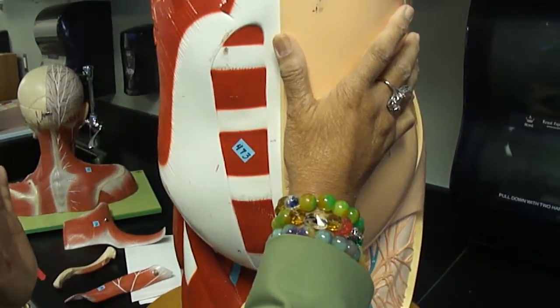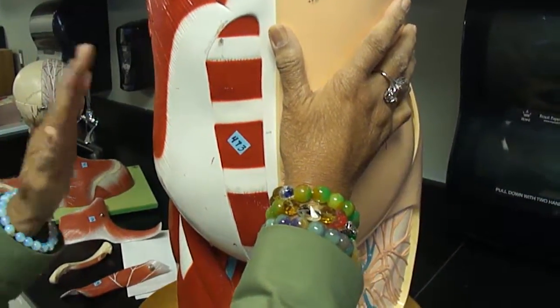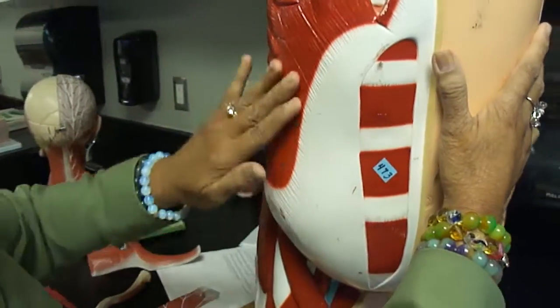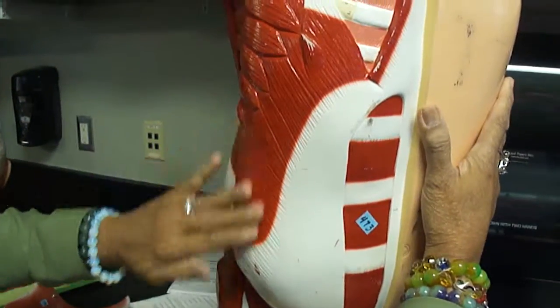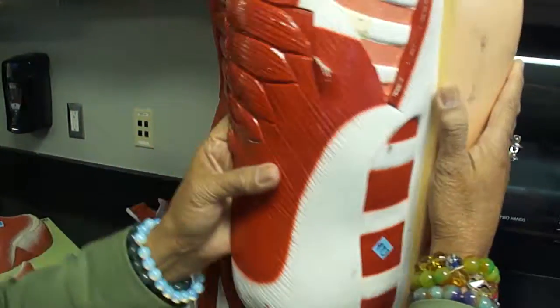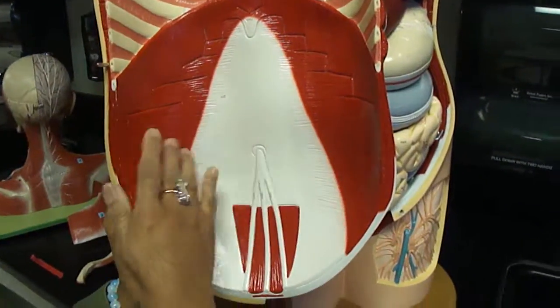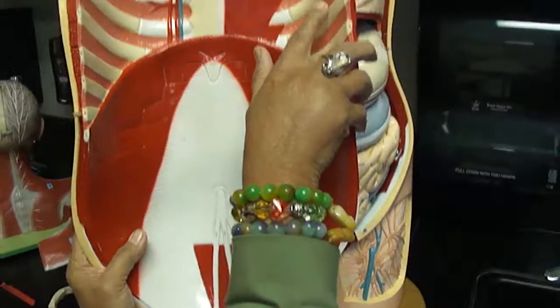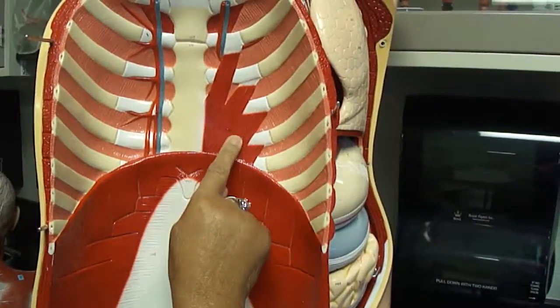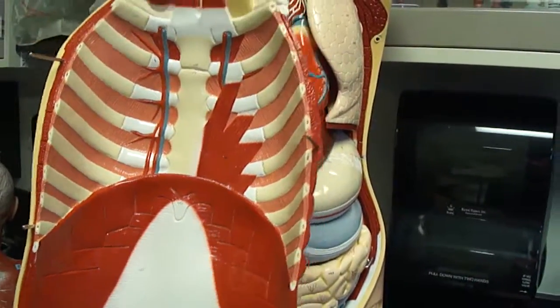And the last muscle, this is your external oblique, this one here, and in here is your internal oblique. This is your external intercostal, internal intercostals. That's it.